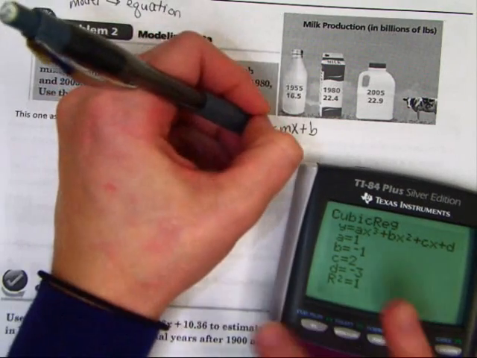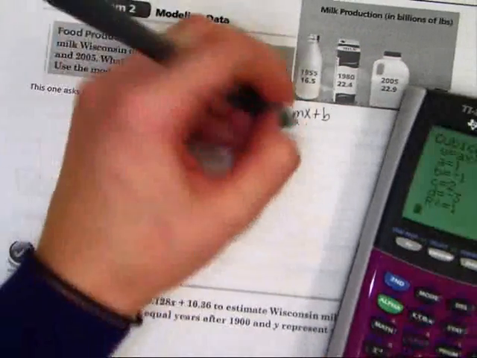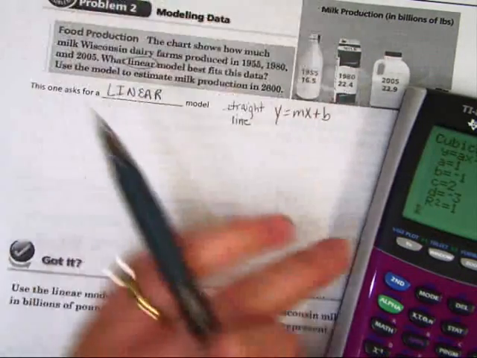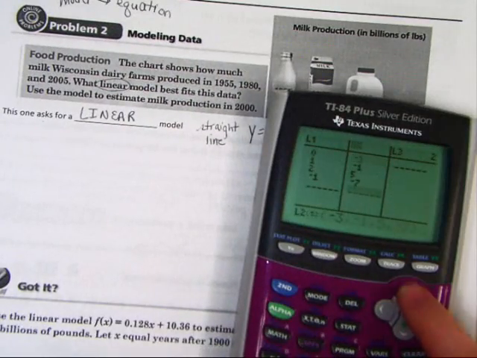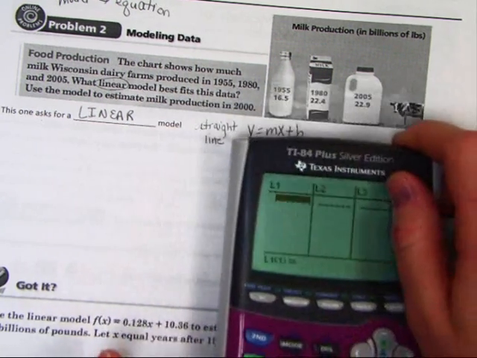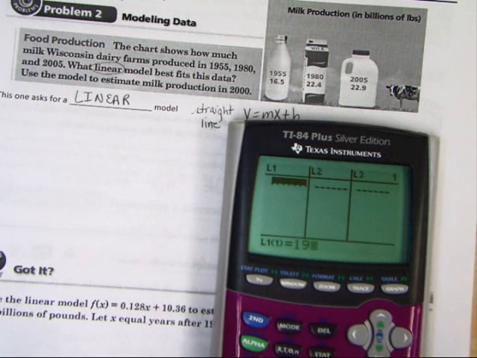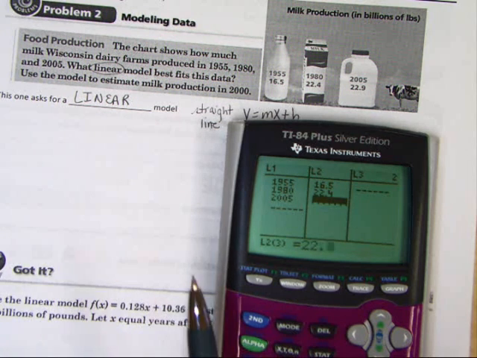Your calculator uses ax plus b. So what I'm going to do is go to Stat, and go into your calculator list and clear out what I had already. I'm going to put in my years in the X column, 1955, 1980, 2005. I'm going to put my Y's over here, 16.5, 22.4, and 22.9.